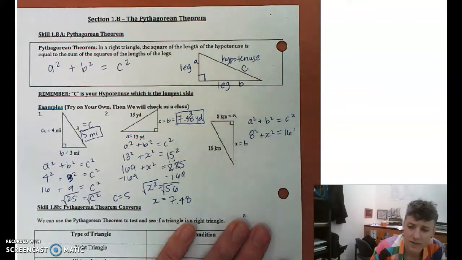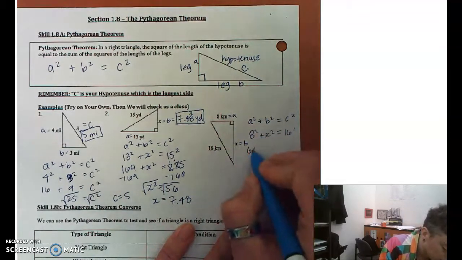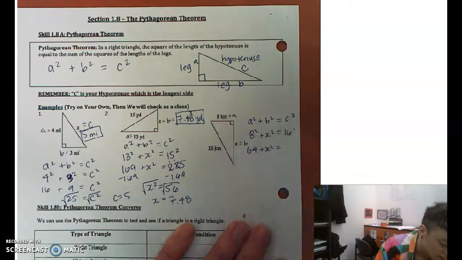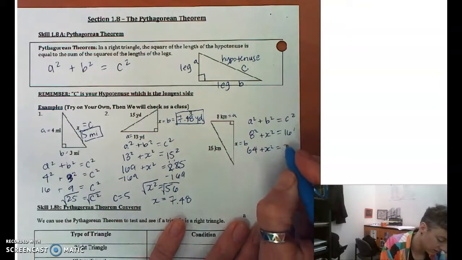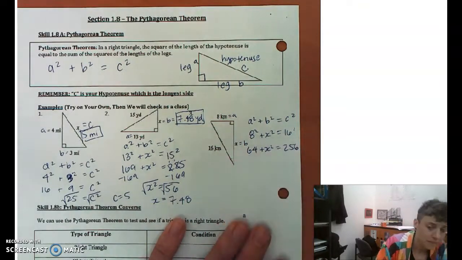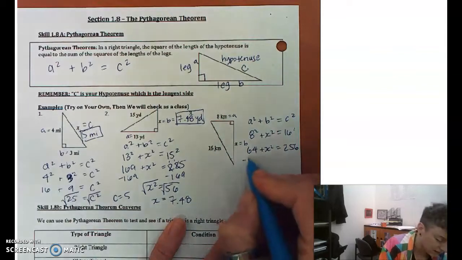8 squared is how much? Oh yes, it's 64. 16 squared is how much? I think it's 256. Let me just double check. Yes, it is 256. And then we're going to subtract 64 on both sides.